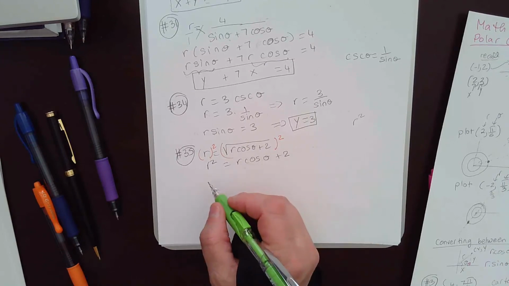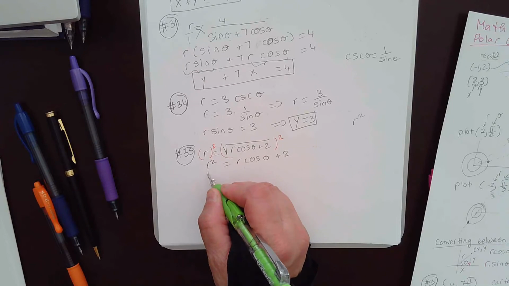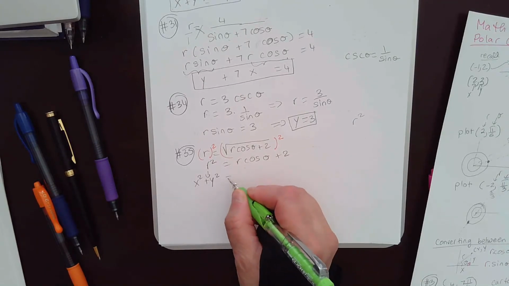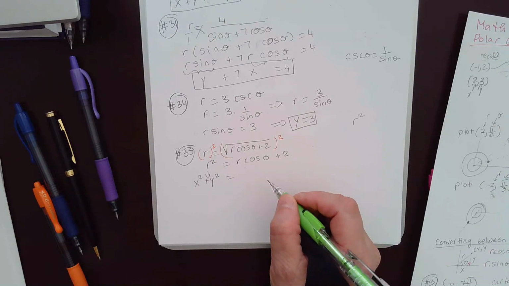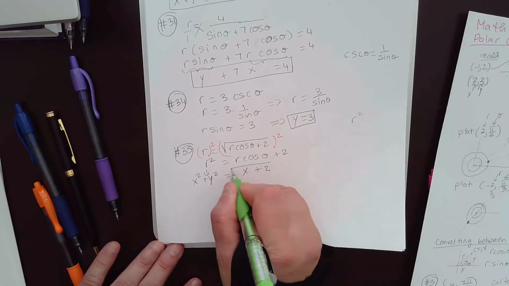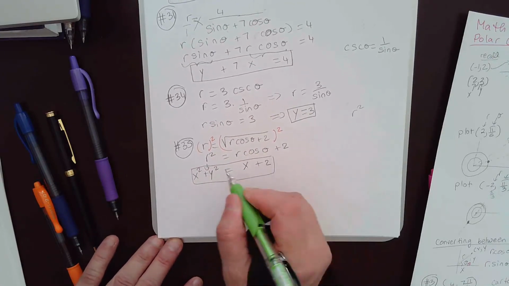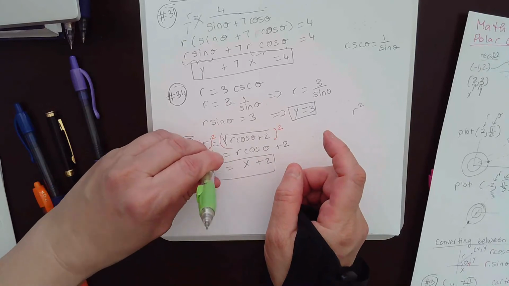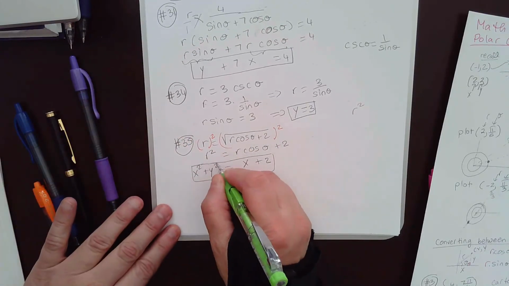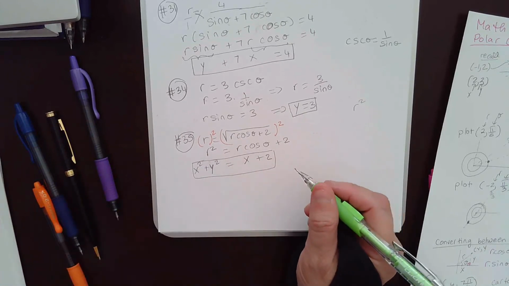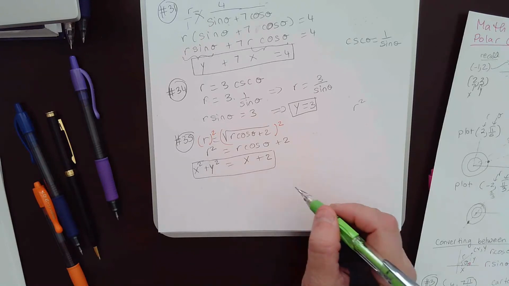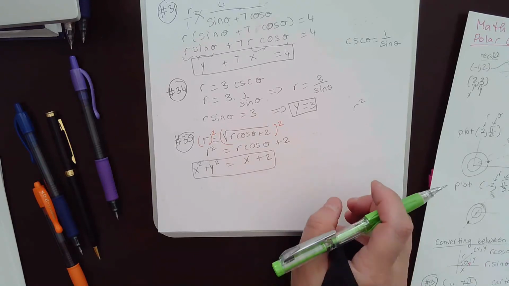We know that r squared is what? We know that this is x squared plus y squared equal to, what is r cosine theta? r cosine theta is x plus 2. And here's your equation. This is your equation. Again, this is a circle. So this is number 35.